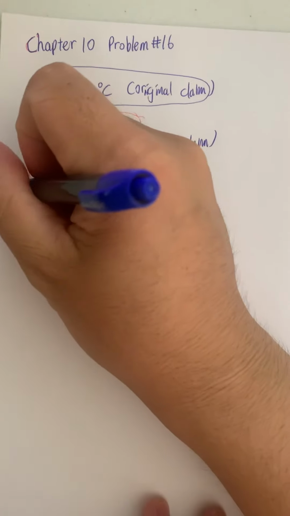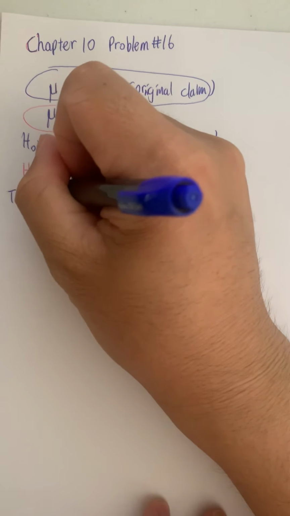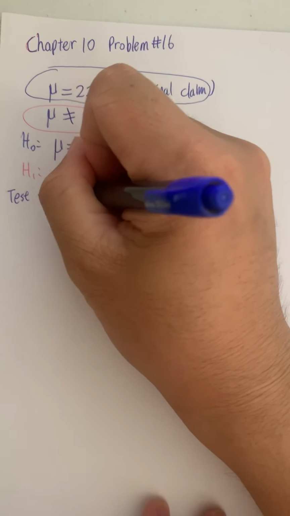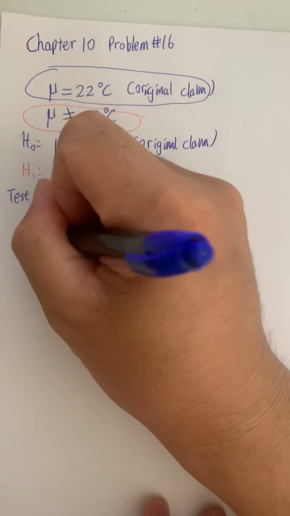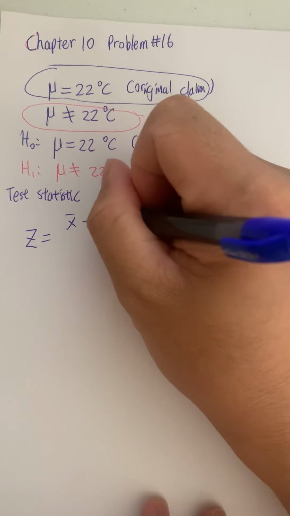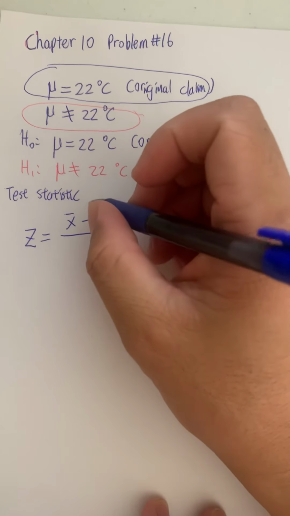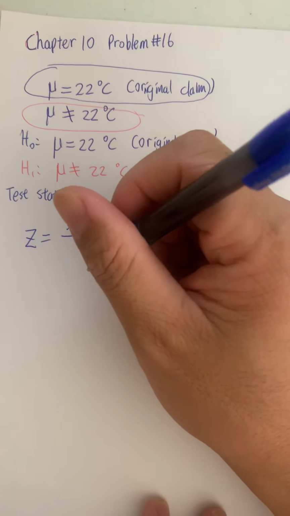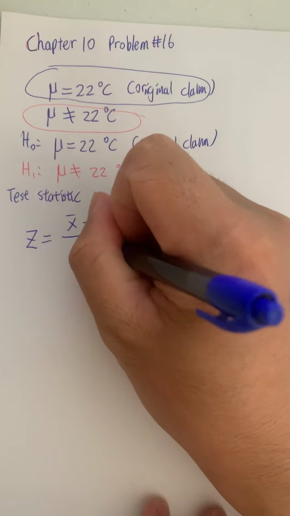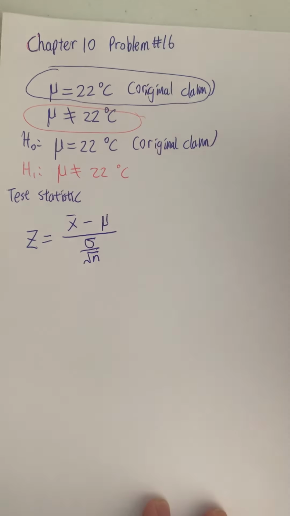Then this one, they're giving you the population standard deviation. So the test statistic is z equal to x bar minus the mean for x bar, which is the same thing as the mean for x, over the population standard deviation over square root n.